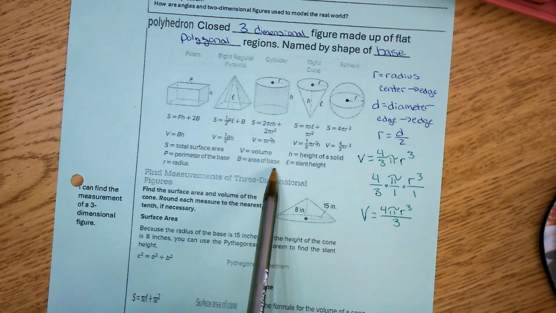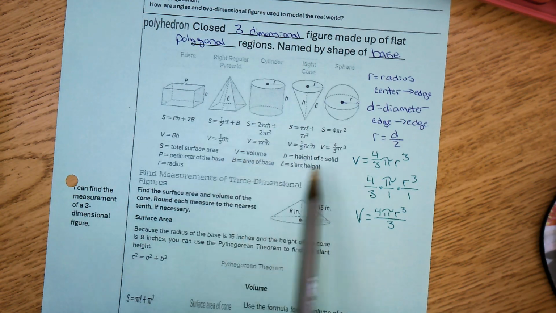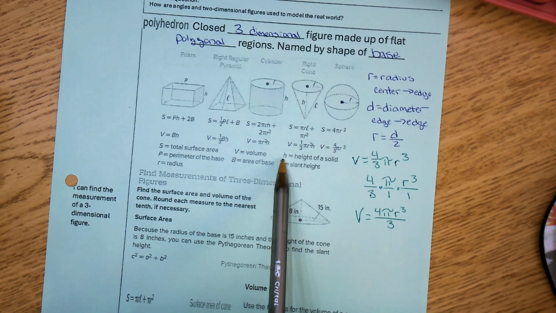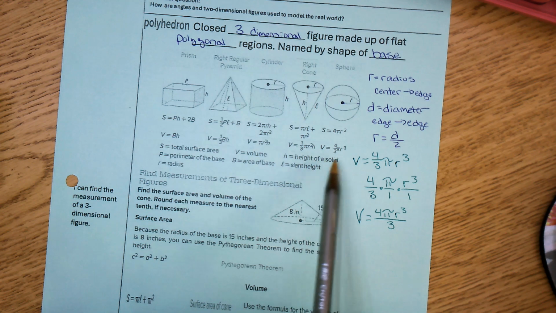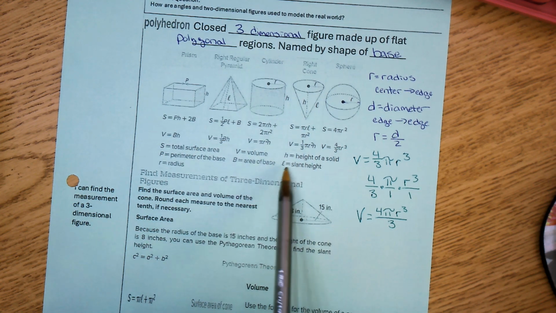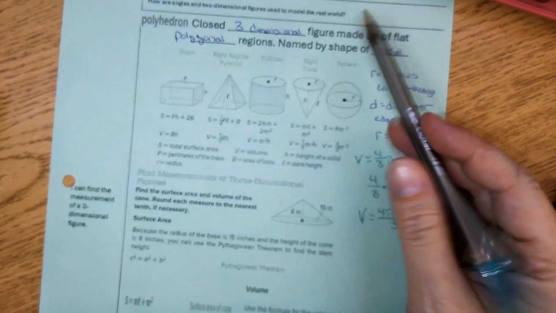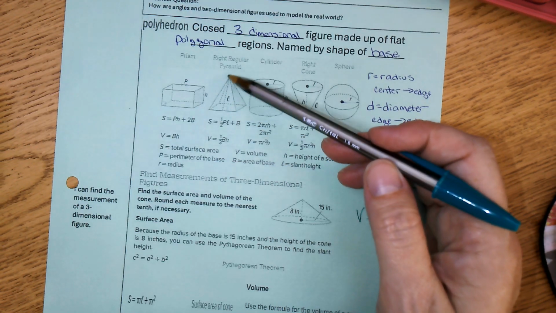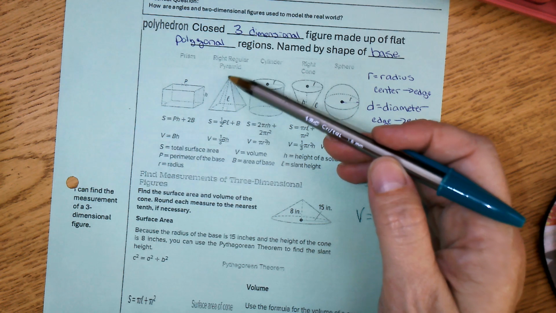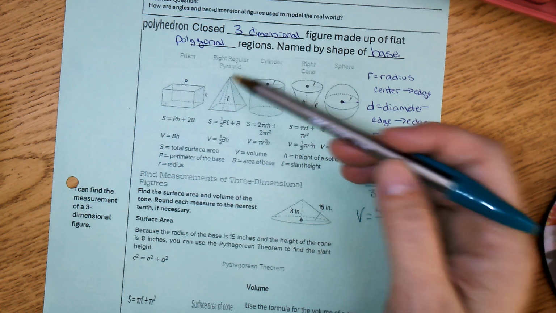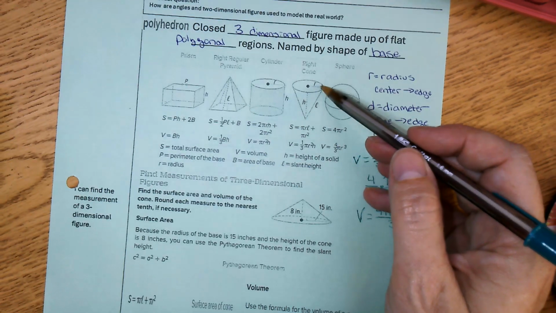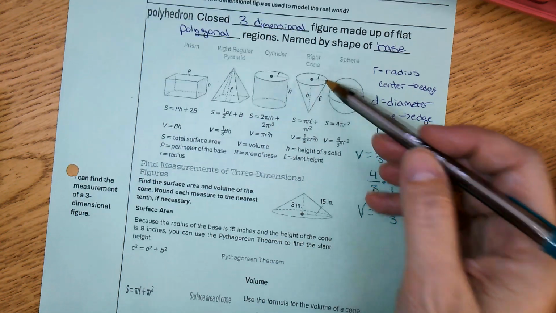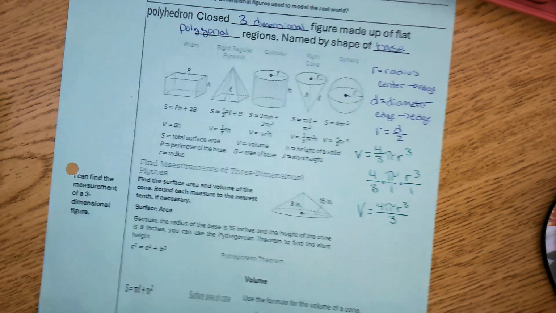B is area of the base, big B. H is height of a solid, and L is slant height. You get a slant height when you get a point, like the pyramid or the cone. L is your slant height.